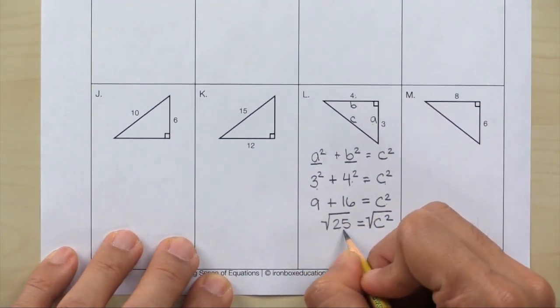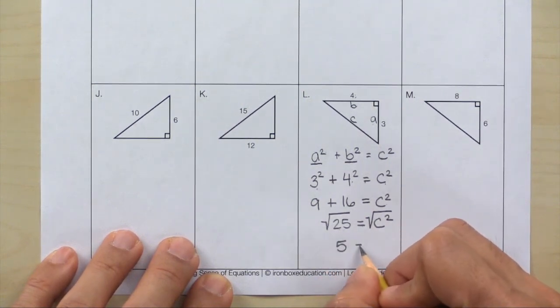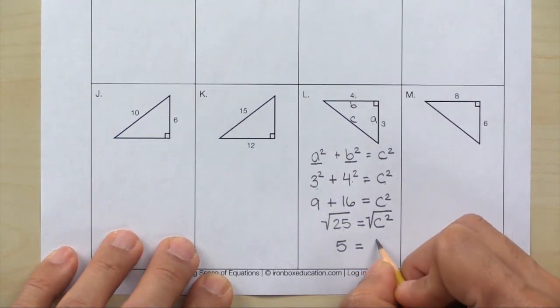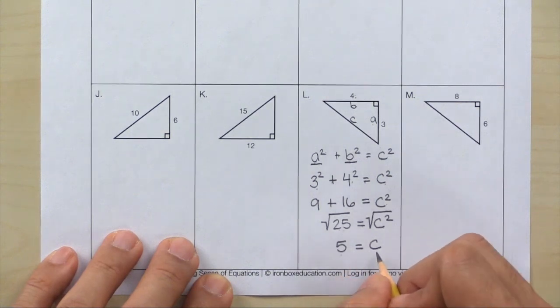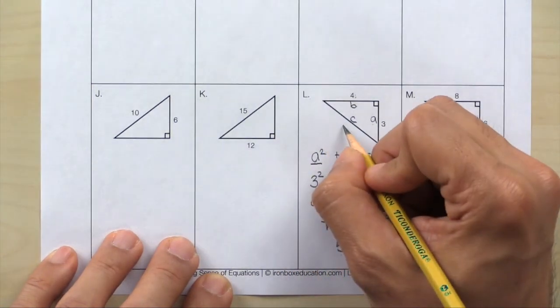The square root of 25 is 5. Here's the equal sign. The square root of c squared is c. So our final answer is 5 equals c, or c equals 5. This missing length is 5 units long.